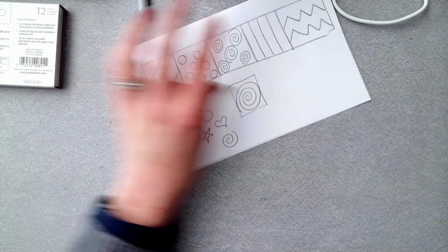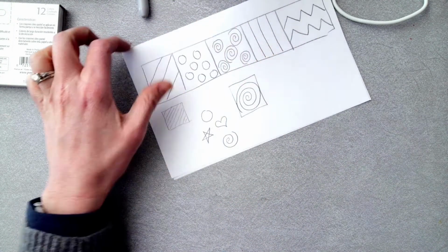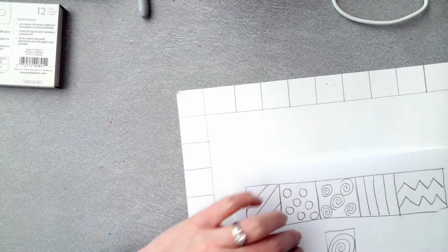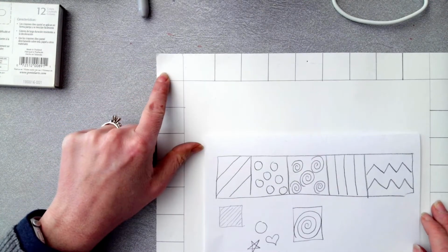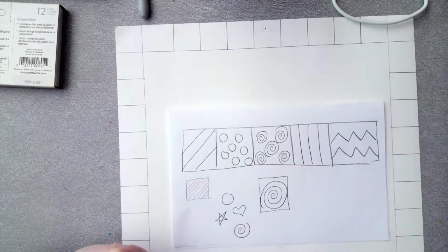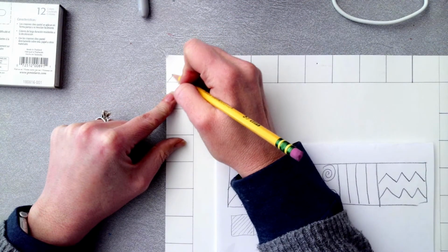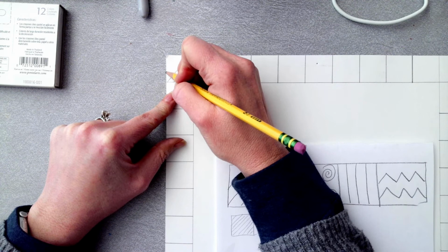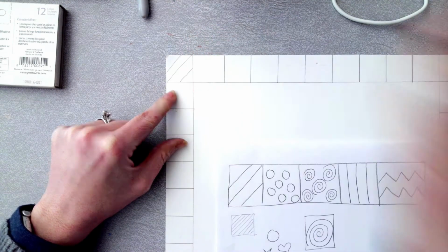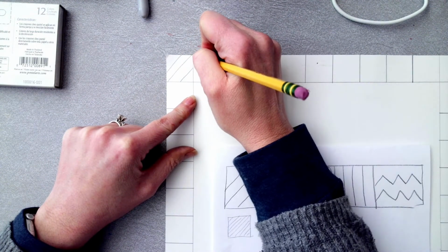So what I'm going to do, and you don't have to do this on a separate paper unless you want to, is take your patterns and start in a corner. It doesn't matter what corner you start on. Just pick a corner and start designing your quilt. So I'm going to do my diagonal pattern, then my polka dot pattern.